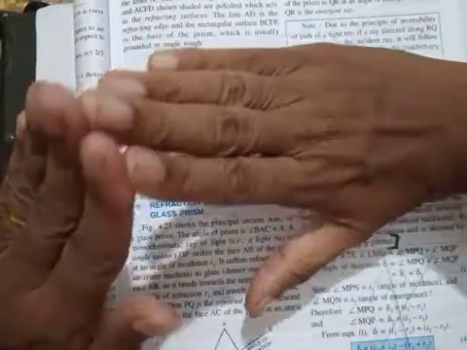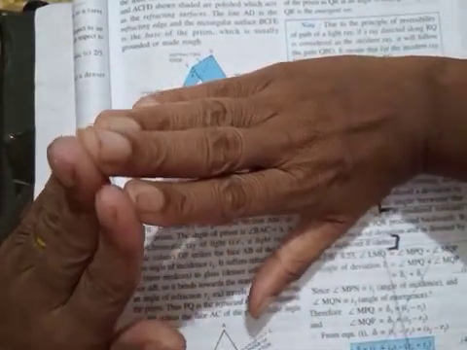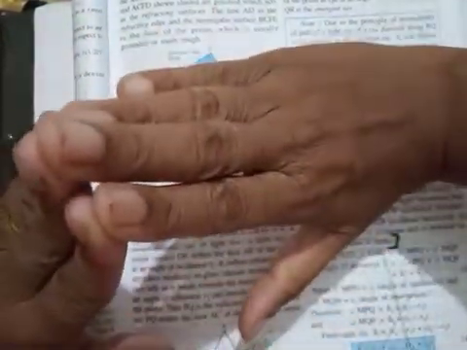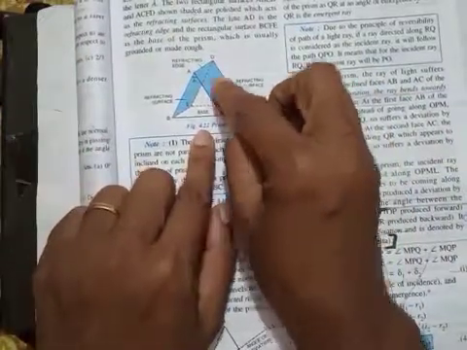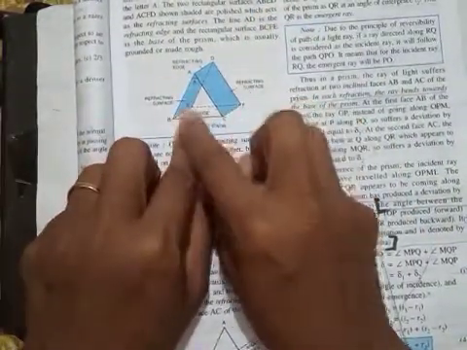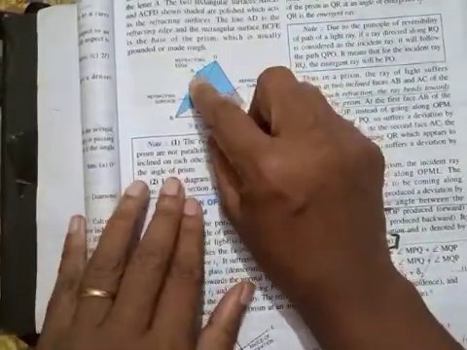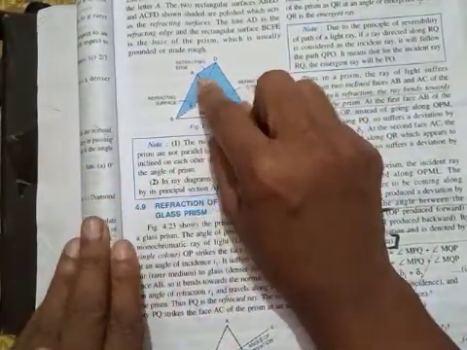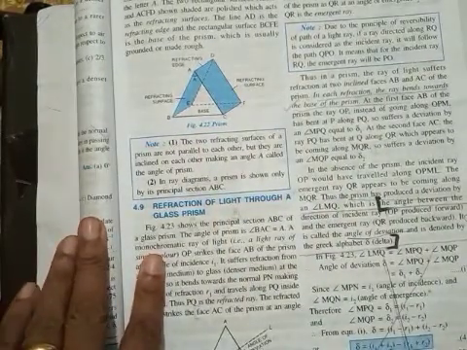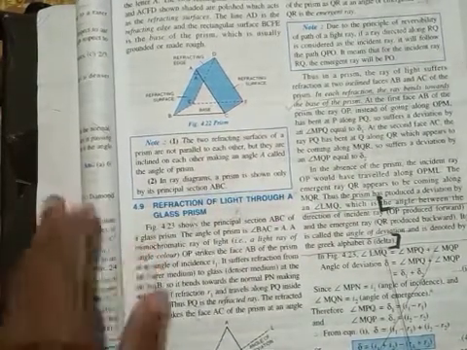So it is actually a three-dimensional thing. You can imagine it like a pyramid or a tent house. If you imagine like this, it will have three rectangular faces, 1, 2 and 3, and two triangular faces, this and the back one. This angle is called angle of prism. So now we are going to see how the ray gets refracted through a prism.